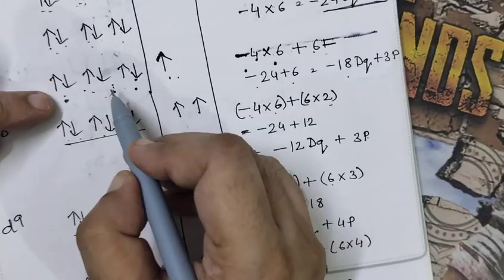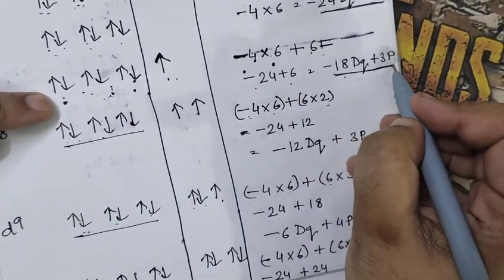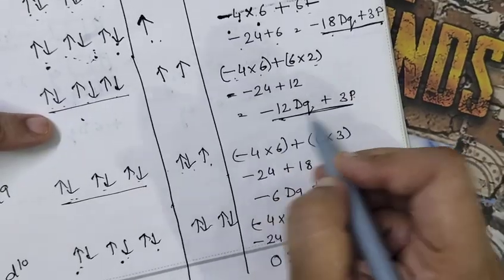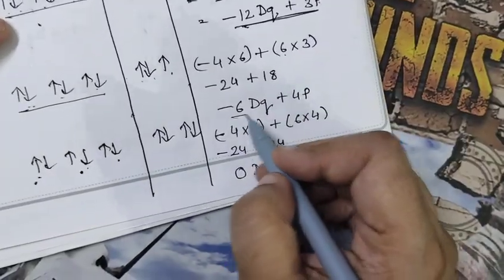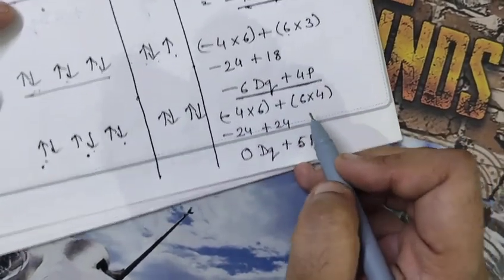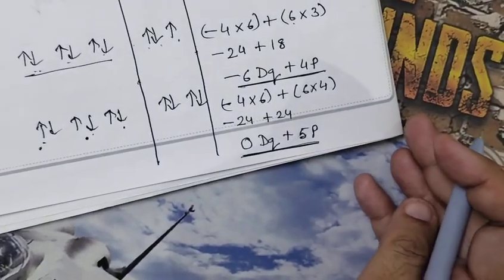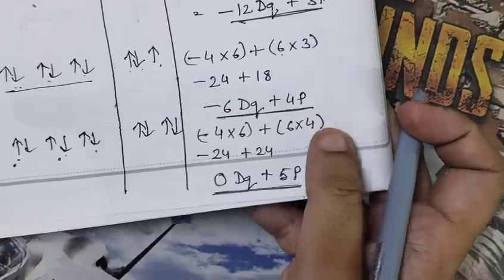Now here minus 18 dq plus 3p. For this minus 12 dq plus 3p. For this minus 6 dq plus 4p. And for D10 we have 0 dq and 5p because the total pairs are 5.